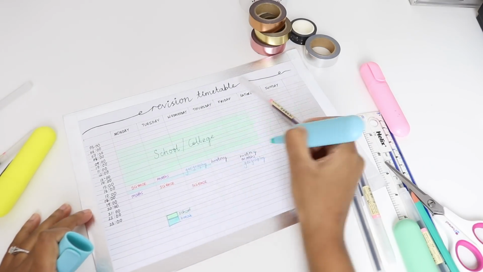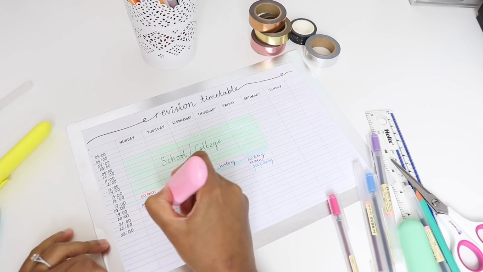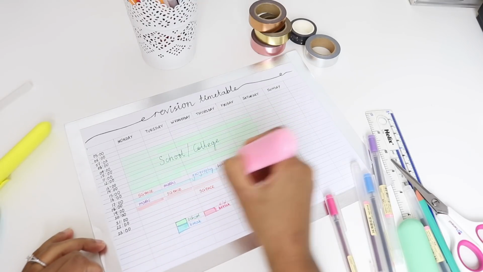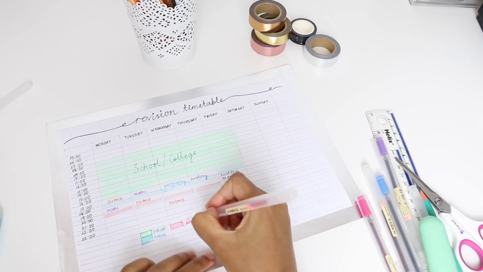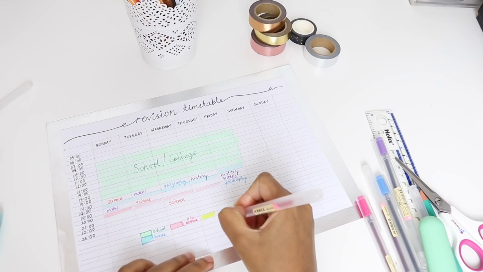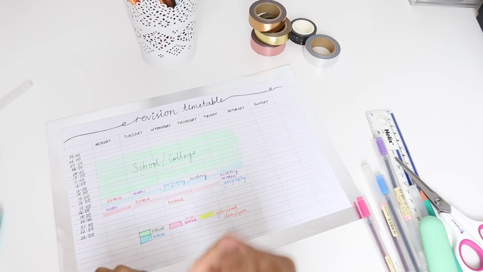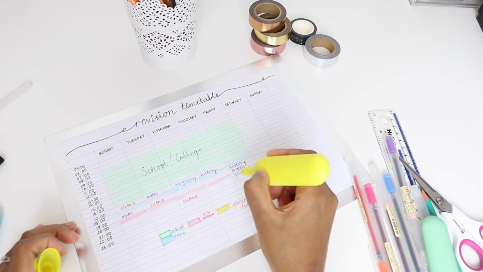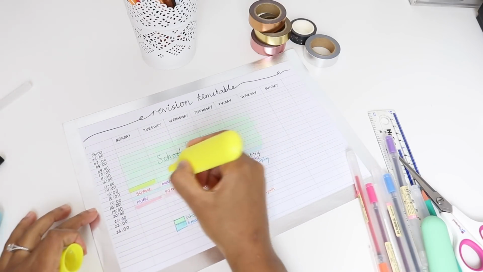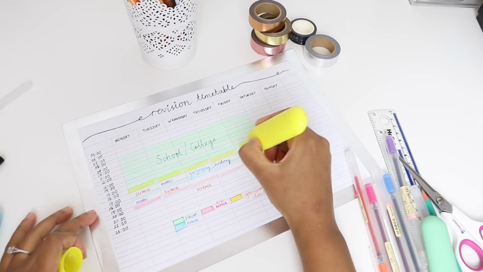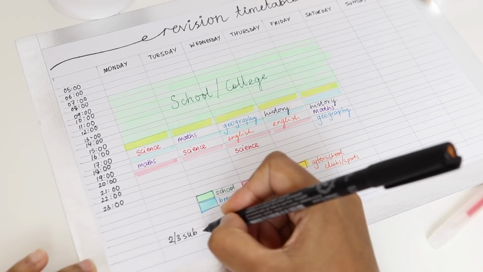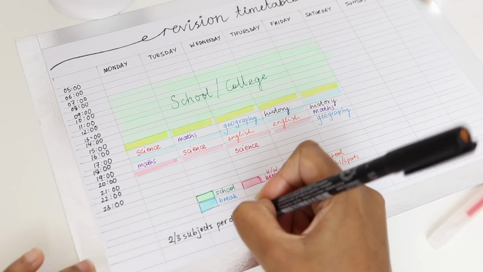Even more important than scheduling revision, you do need to make sure that you've allocated specific break times. So after an hour of study, do make sure that you've given yourself half an hour or an hour of break. It is really important that you dedicate this time. Otherwise, your brain will just crash and it will not be efficient for you to sit there studying for another couple of hours. We do not work that way.